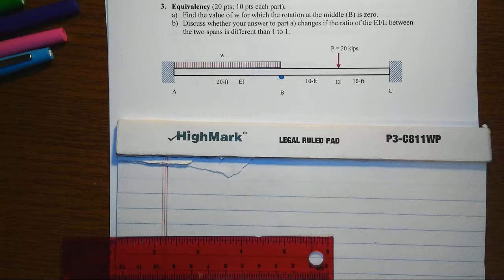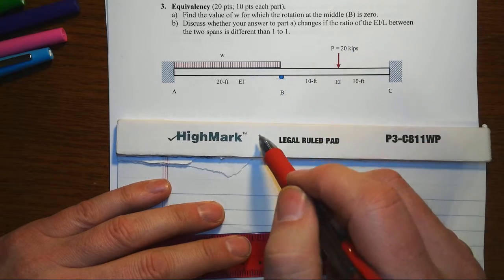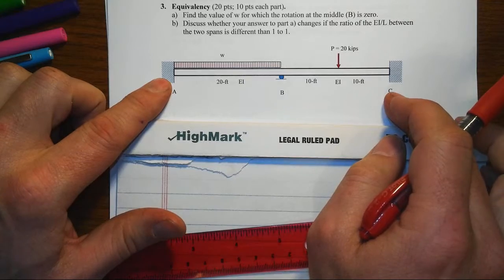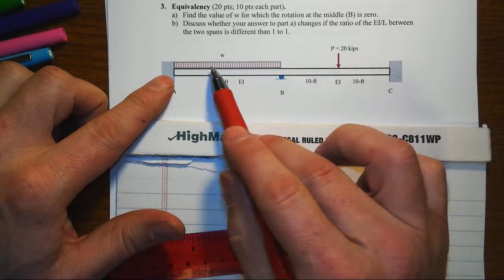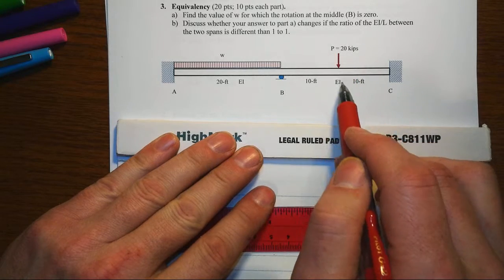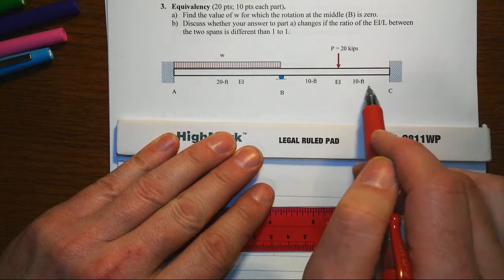This item is deceptively simple and straightforward. We're asked to find the value of W for which the rotation at the middle of this two-span beam is 0. So we have two fixed ends, far left and right. We've got a uniformly distributed load on the left span at 20 feet. We have a concentrated load at the mid-span of the right span, which is also 20 feet.